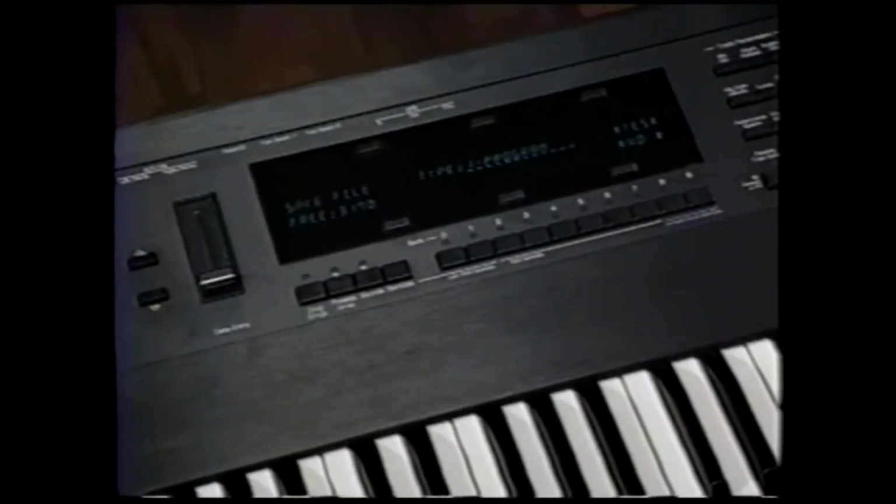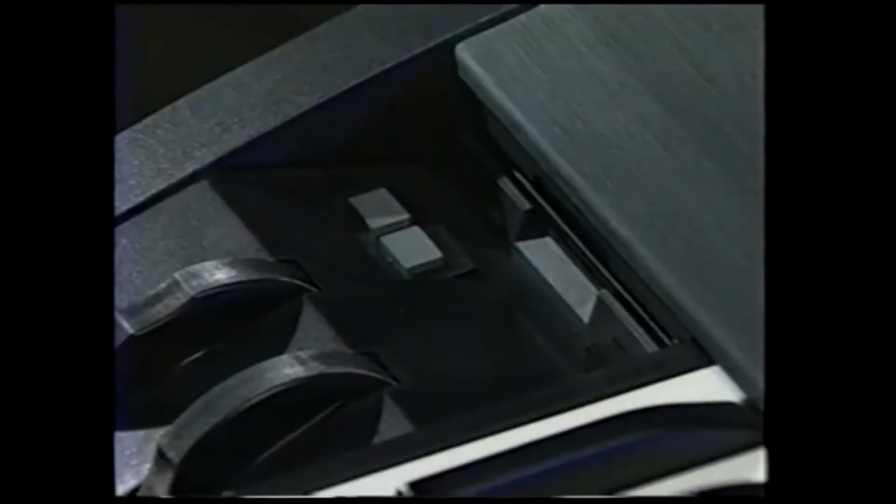Loading a 120 program file. Insert the TS tutorial floppy diskette into the disk drive.